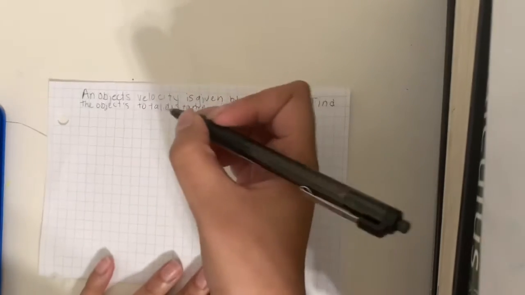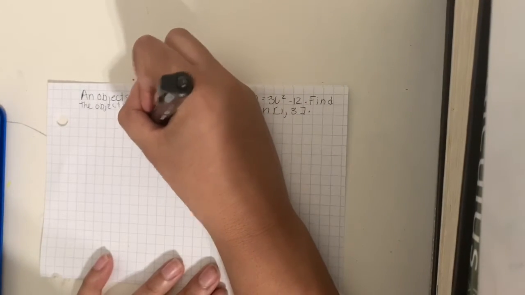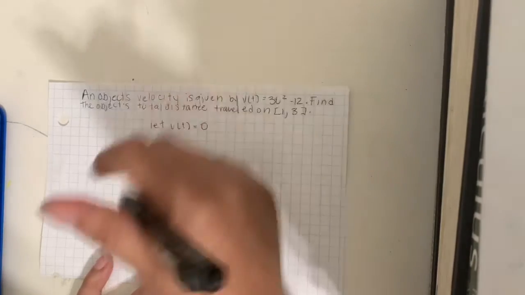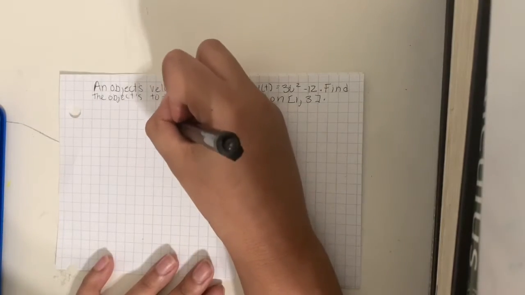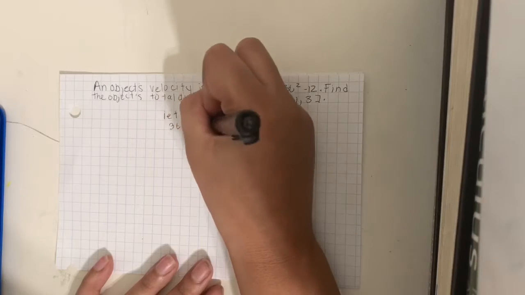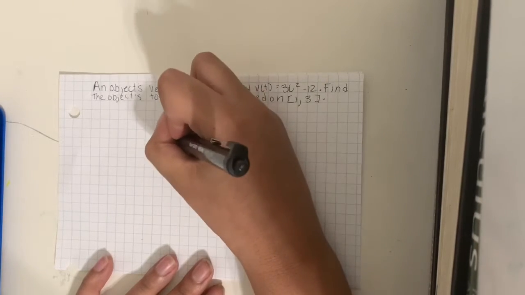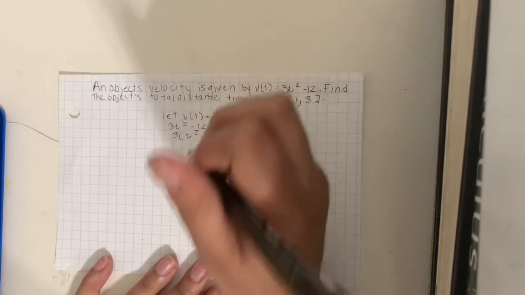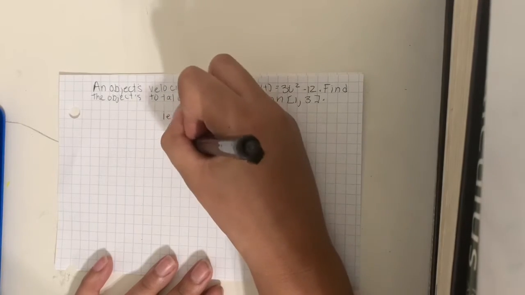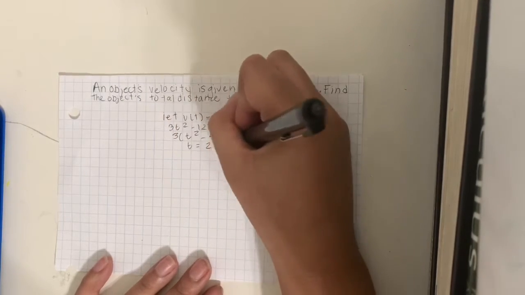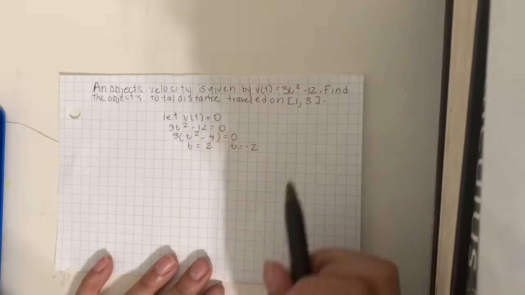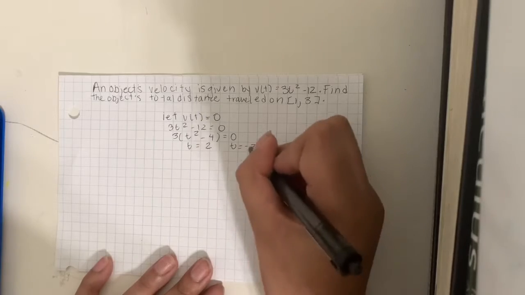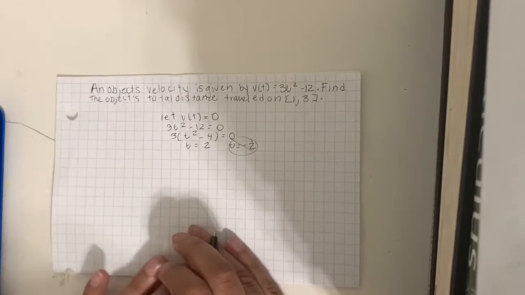So we're going to find that by letting v of t equal 0. And we're just going to factor out a 3, and then that would be t equals 2 and t equals -2. Our interval is on 1 to 3, so we don't really have to worry about -2.